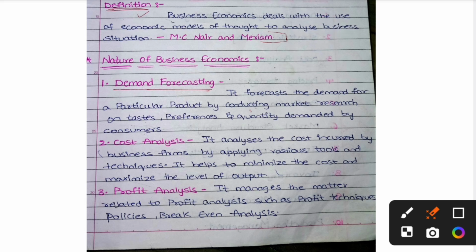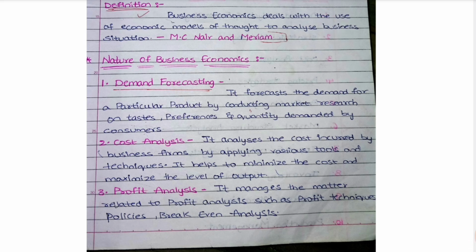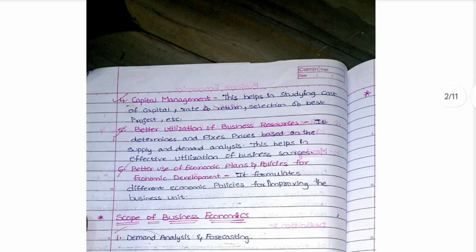Third point is profit analysis. What business economics will do is analyze the profit. What are the various techniques we need to follow to increase our sales? When we increase our sales, automatically profit builds, right? So that's why it will help with profit analysis also.